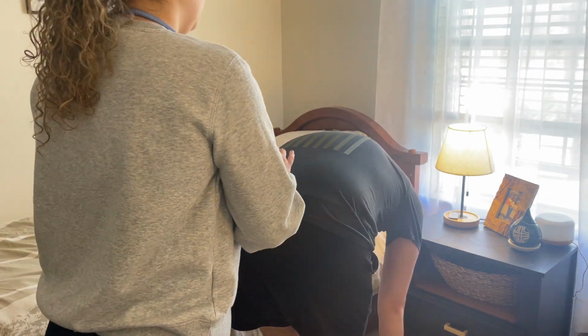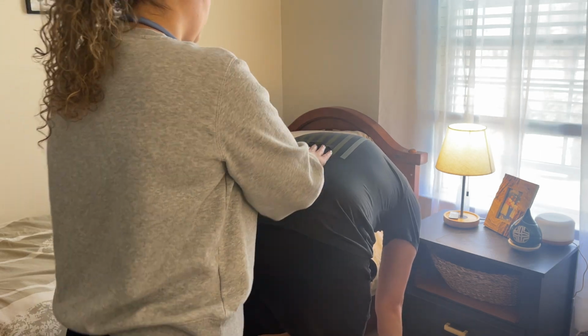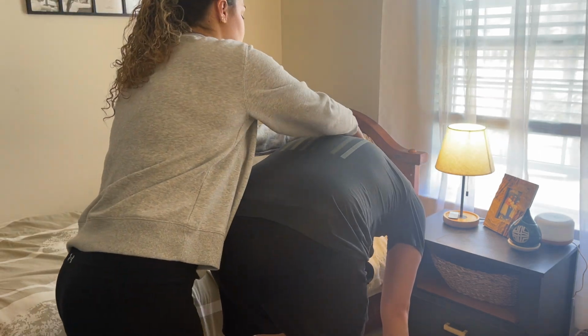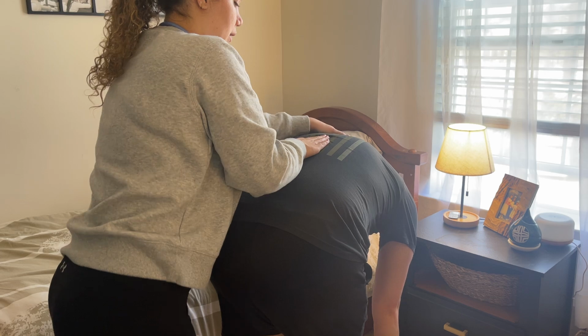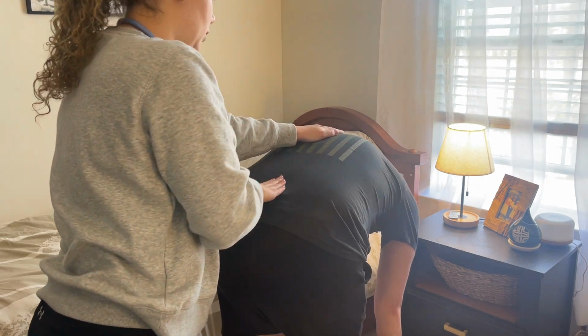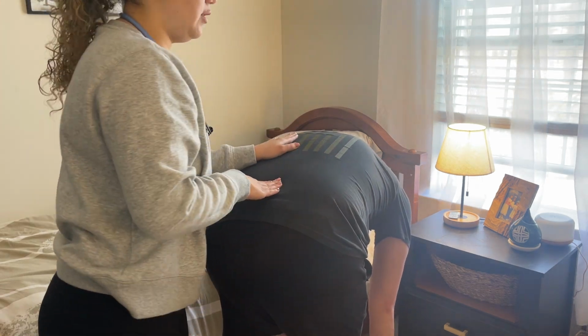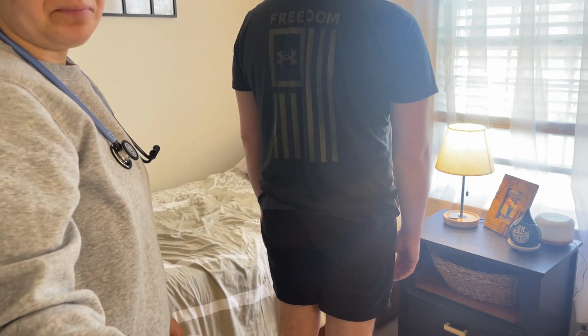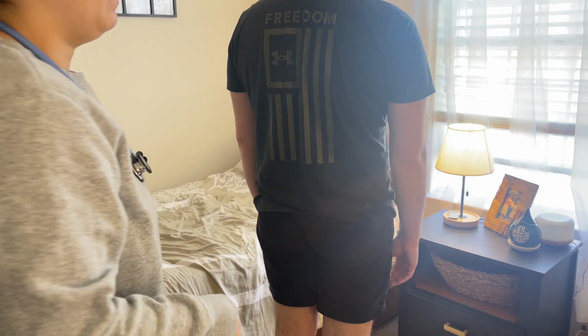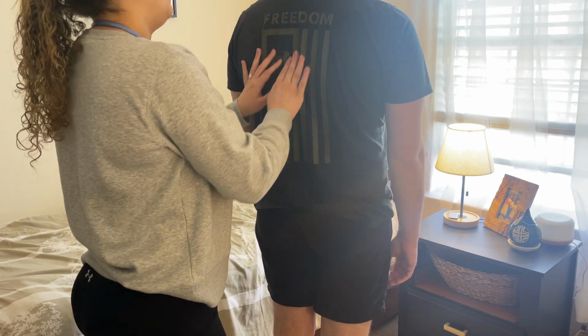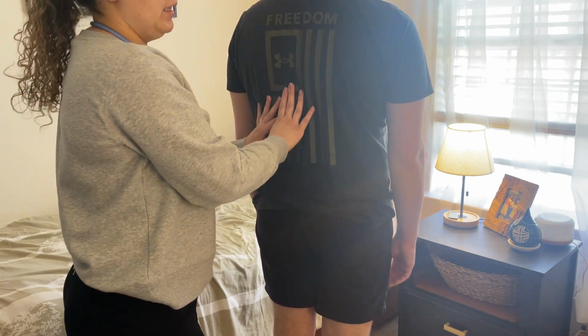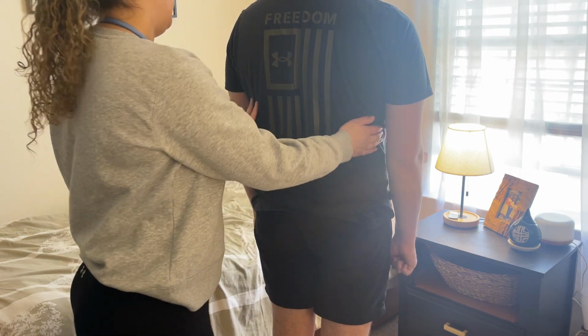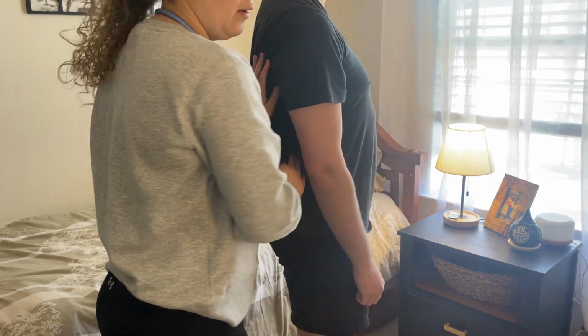Yeah, like that. So again, everything is symmetrical, and I'm just going to feel the spine to make sure that it is still straight, which it is. There's no deviation. You can stand back up. There's no deviation in his spine. Did any of it hurt when I was touching your back? No. And there's no pain or tenderness on palpation, and no masses. You can sit down.